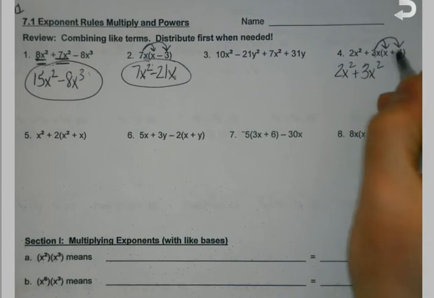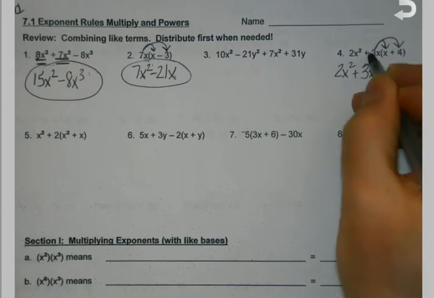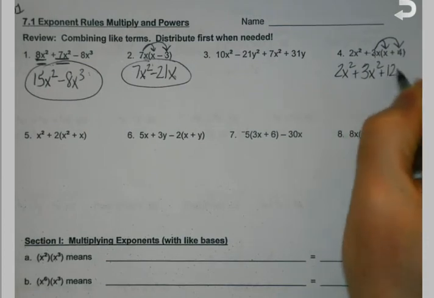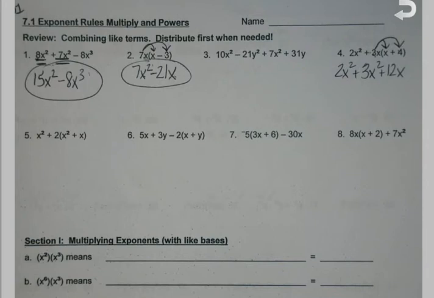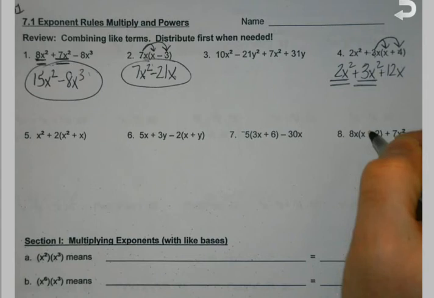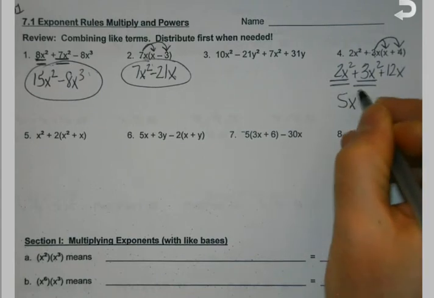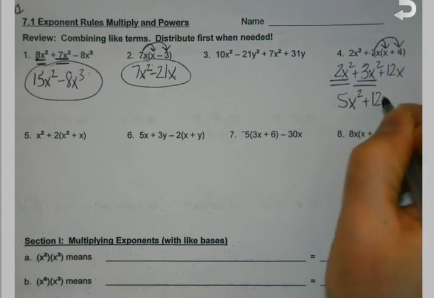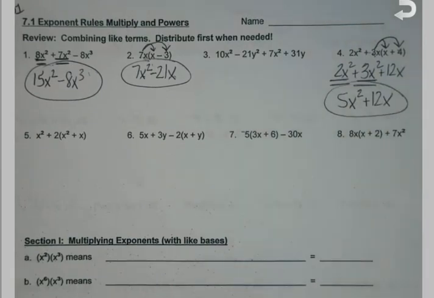And again, 3x times 4, no other x's this time, just multiplying the values in front, my coefficients. And just like the other ones, we're going to find what's alike at that point, combine them, and go on my way.